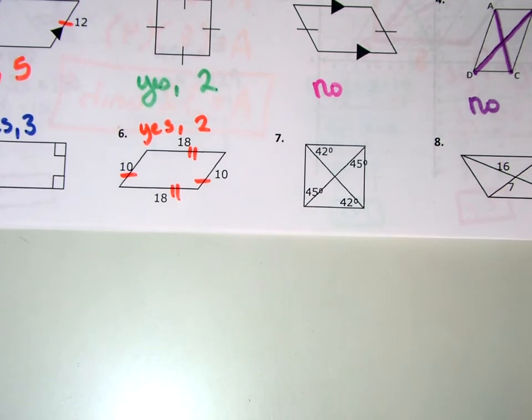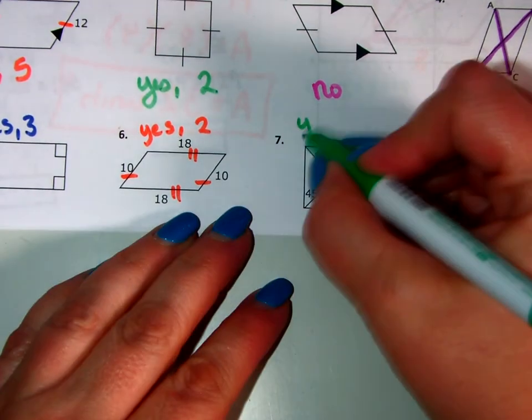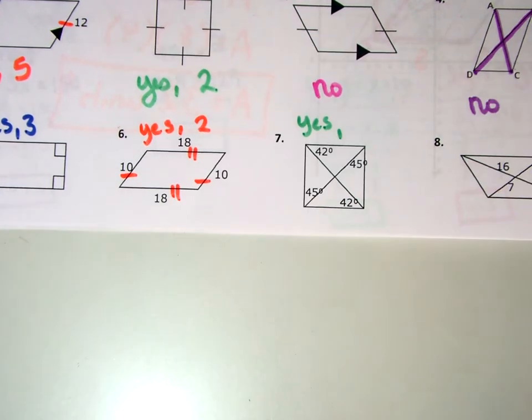What about number 7? Yes? Which one? 4. I'm hearing 3 and I'm hearing 4 and nobody's correct. 2? Nope. 1. I heard 5. That's a no. So the only one left is 1.